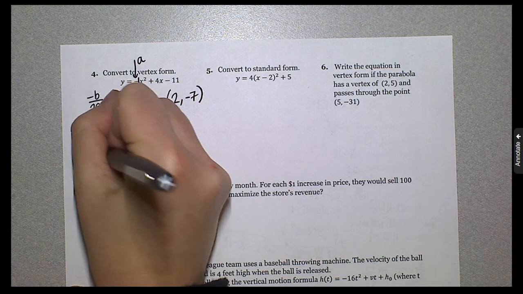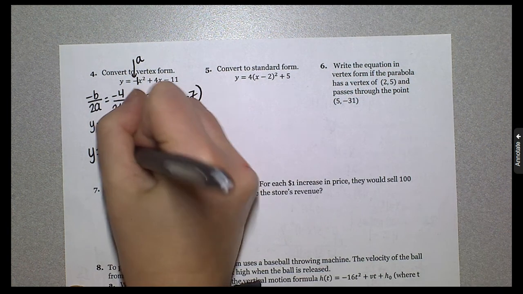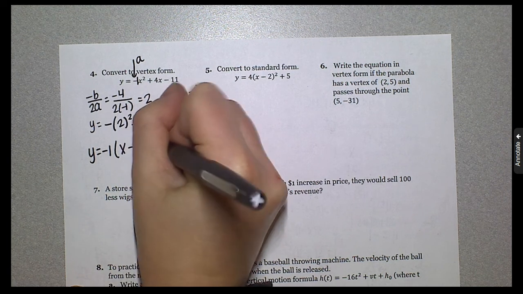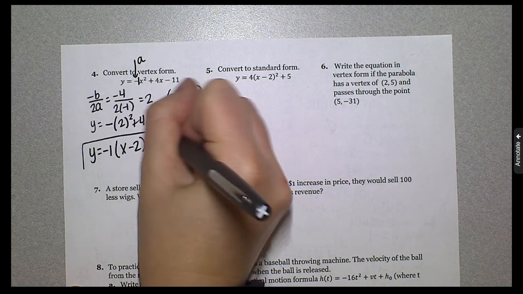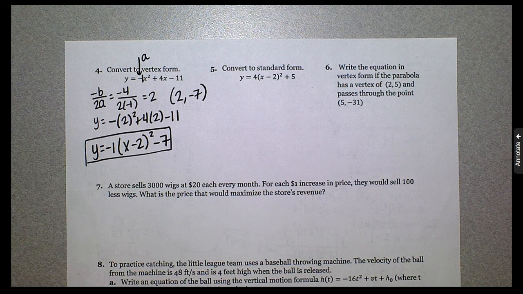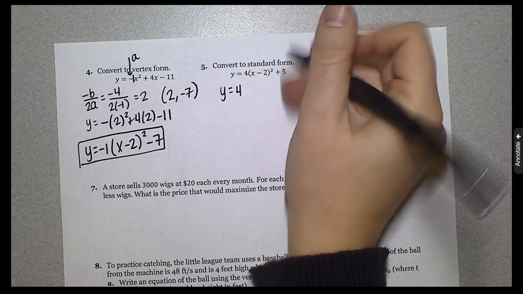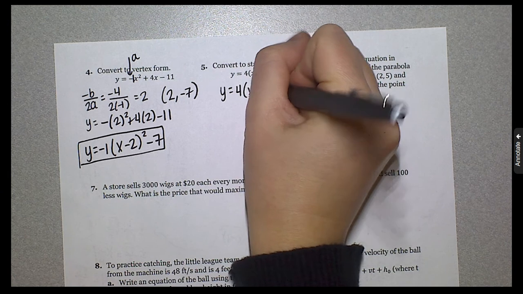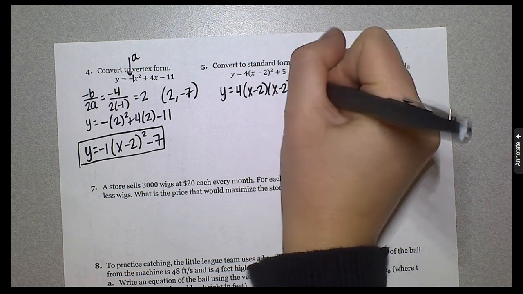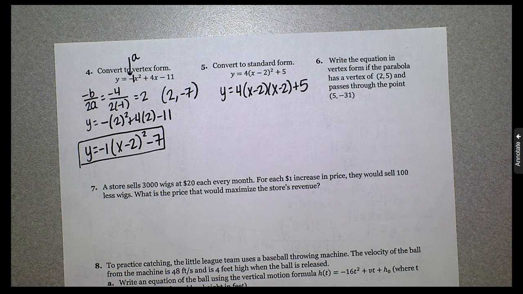So you're going to plug it in. You're going to get -1 and then parentheses x minus 2 squared minus 7. Okay, so remember, A is the same no matter what form you are in. And then for 5, for standard form, you're really just simplifying out and distributing and doing all that fun stuff. The main thing to remember is when you see x minus 2 squared, you have to rewrite that as x minus 2, x minus 2. That's the big thing. We call that expanding the binomial.